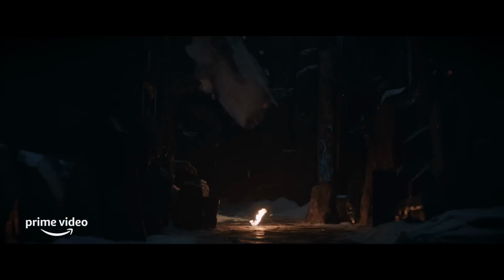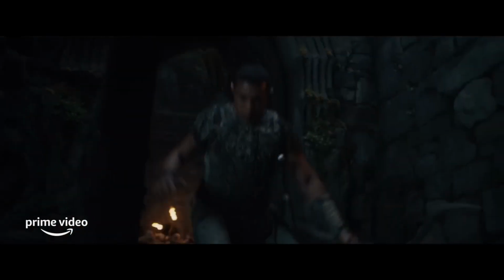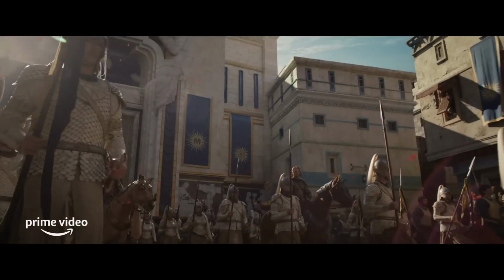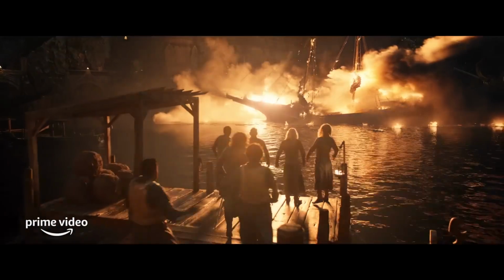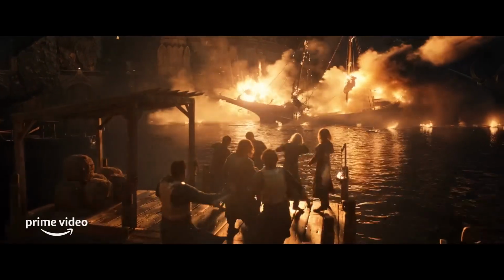This series is going to be super visually stunning. I think this trailer is more stunning than the Game of Thrones one I did, the House of the Dragon, but they're two different movies and one seems to be more sci-fi than the other. So it's got two different styles, which is great.